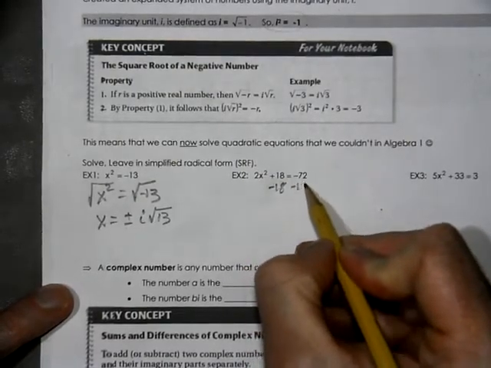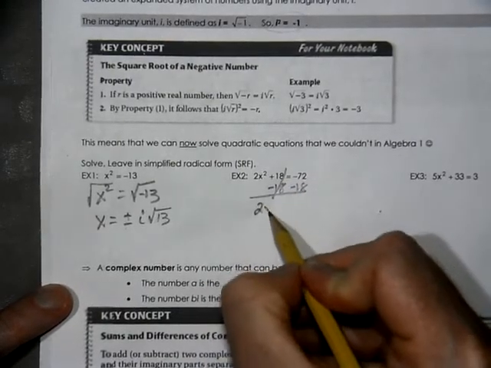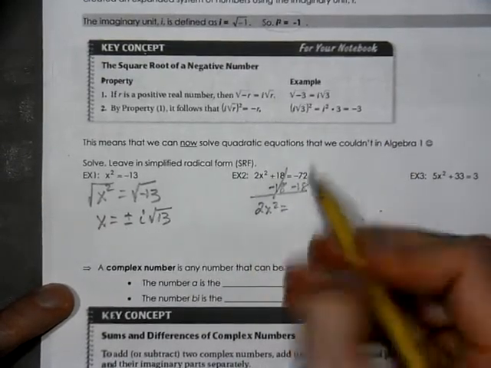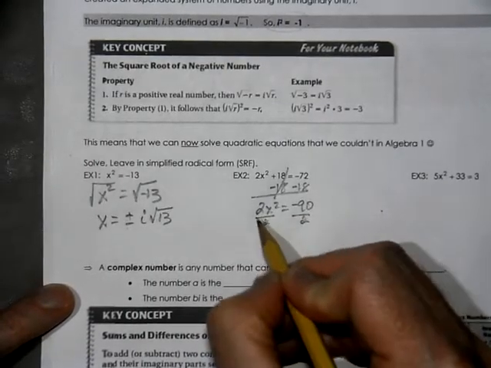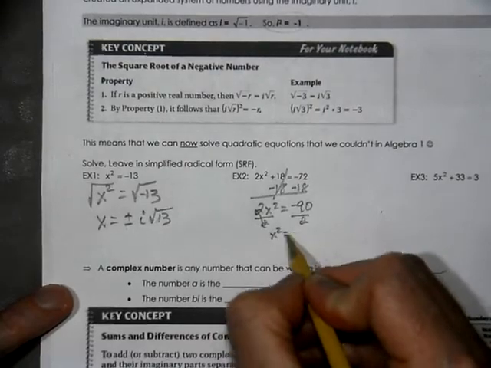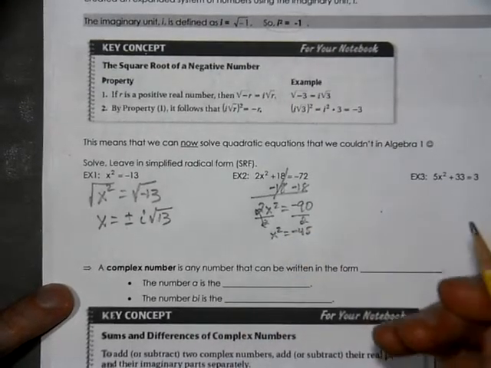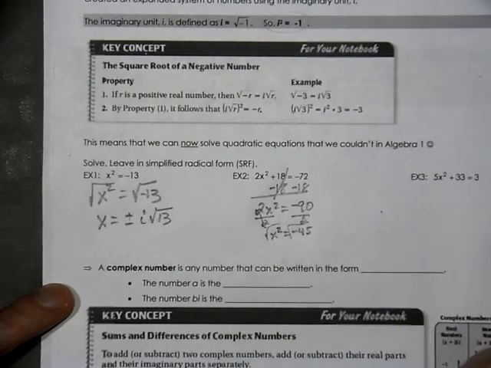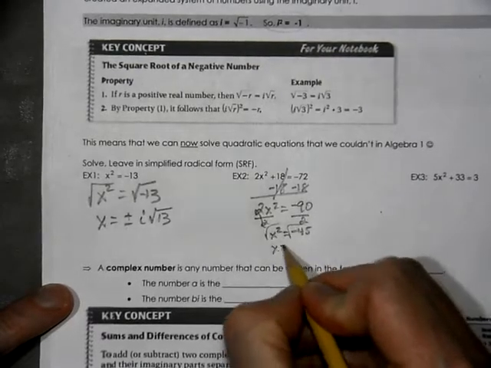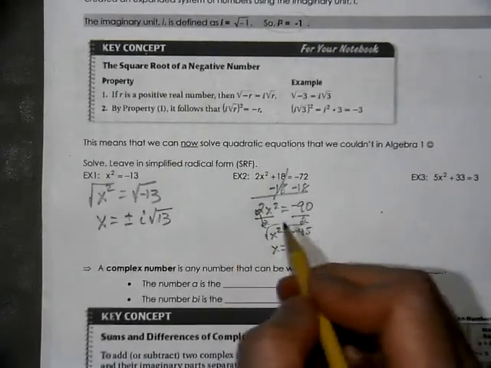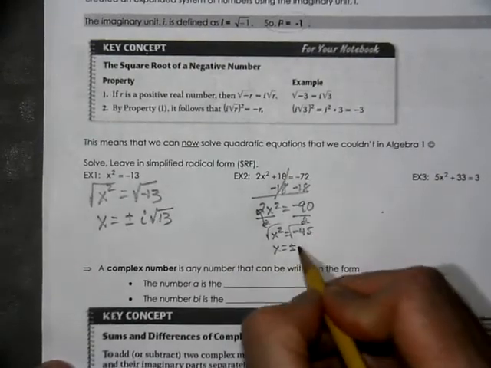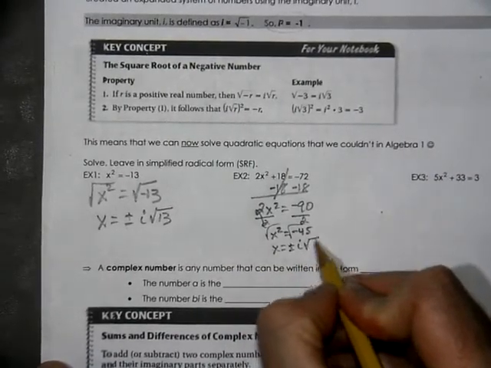Subtract the 18. So that comes out to be negative 90. Divide that by 2. That's negative 45. Well, we can take the square root of that. Now what? x equals plus or minus, because we're working with equations and taking the square root of both sides, i square root 45.